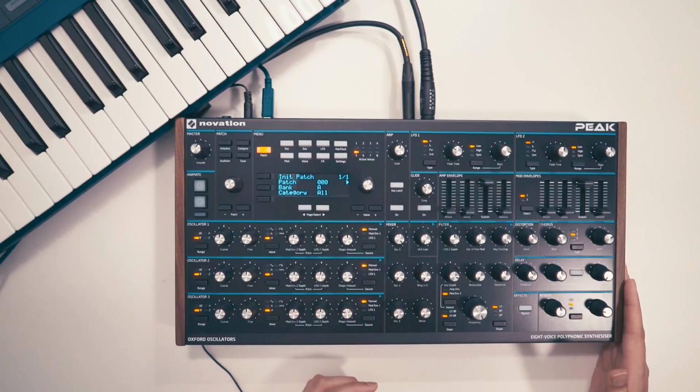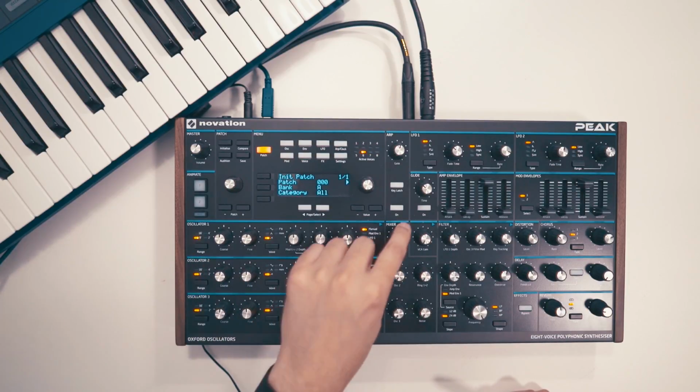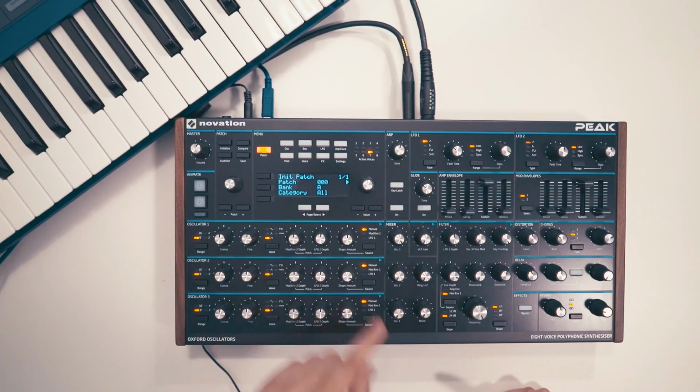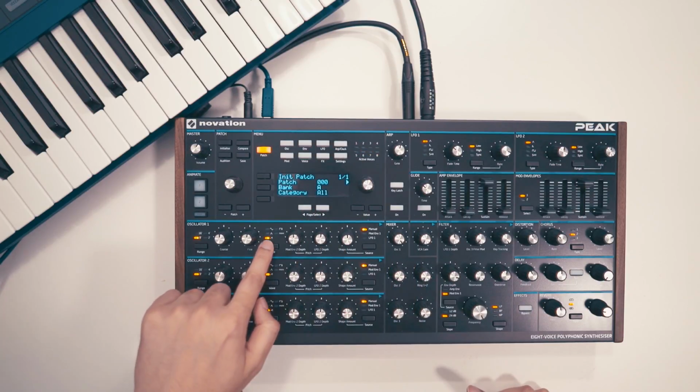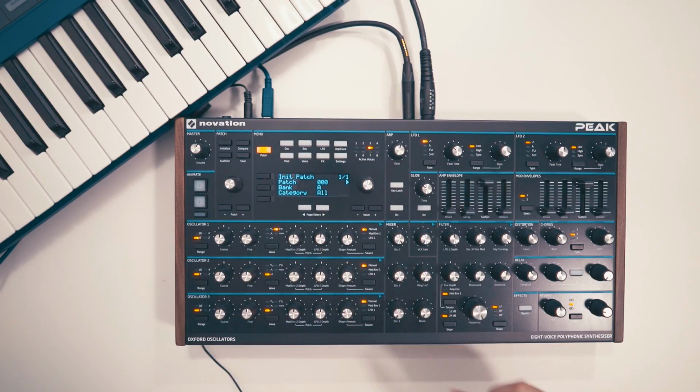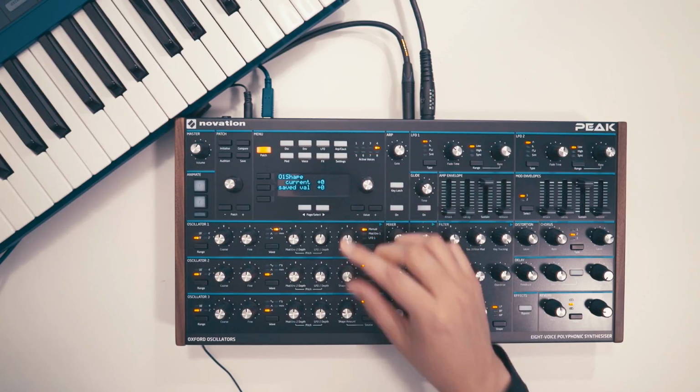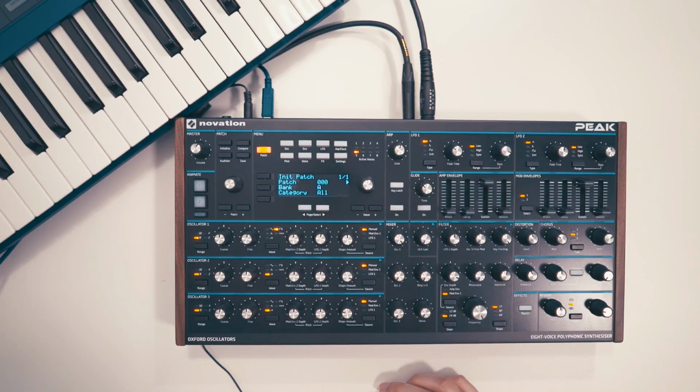Okay, so right now we just have one oscillator running, which is this oscillator 1. I'll make sure its level is at its maximum. I'm going to switch this waveform from sawtooth to a pulse shape. And with the shape in the center, it's a pure square shape. So that's it for the oscillator section.